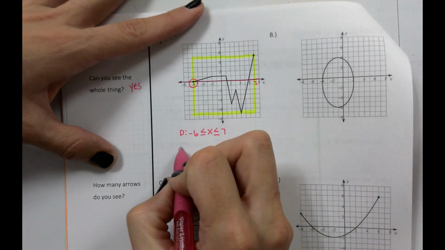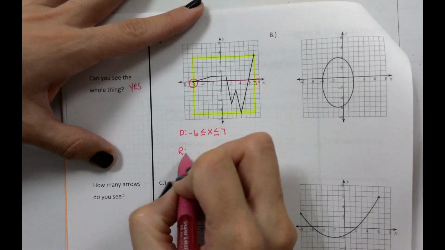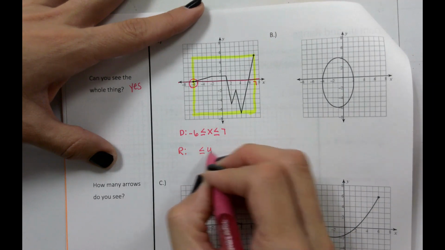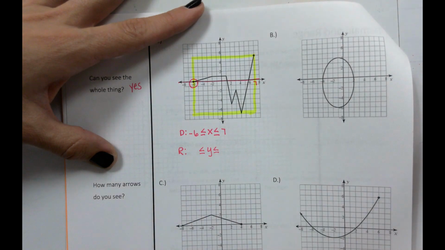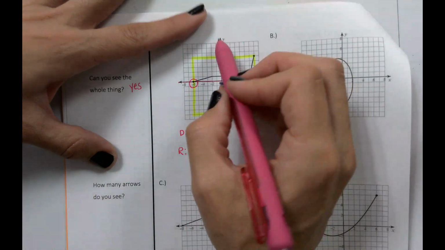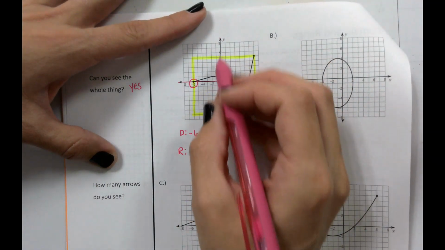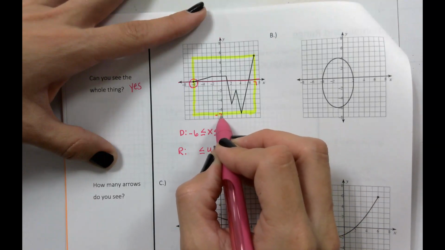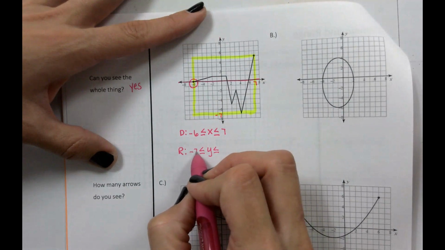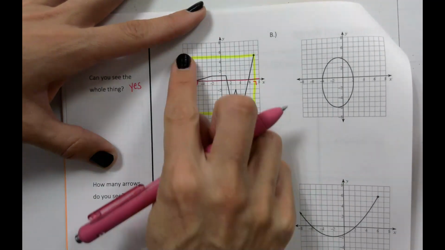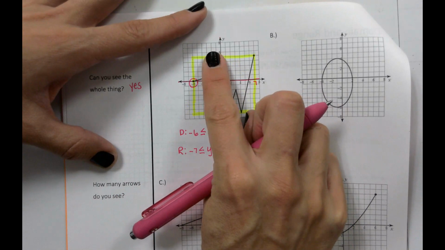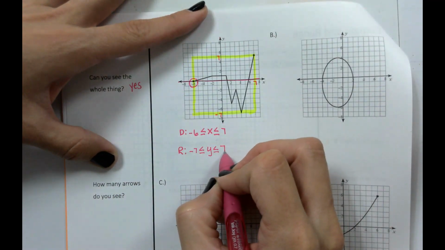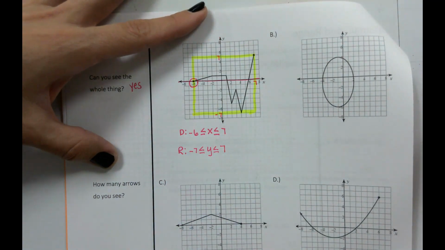The range is going to be the same thing, but it's going to be the y values this time. So y goes between what two values? So the y values, that's going to be on this axis. So what's the smallest y can be? That's going to be right here. Y can be, sorry, it's -7. That's the smallest y value that shows up on this graph. And then what's the biggest y value that shows up on this graph? And that's +7. And that's your domain and range.